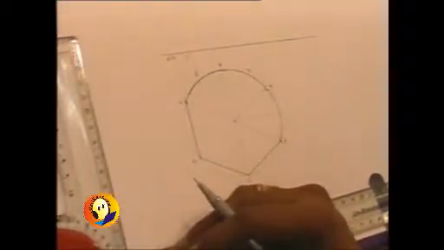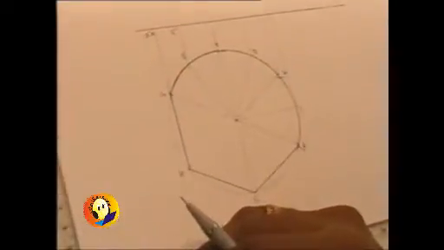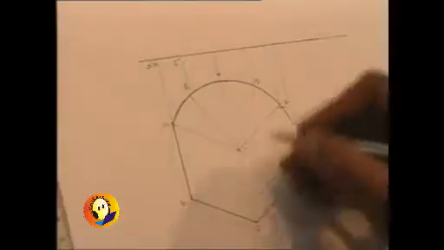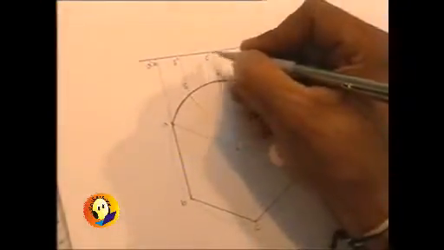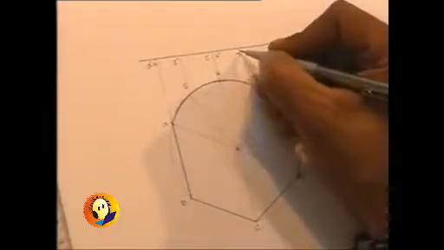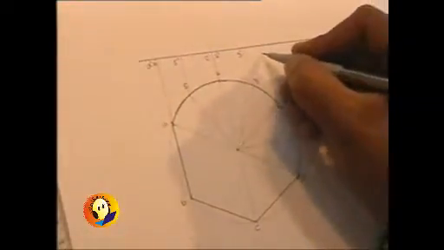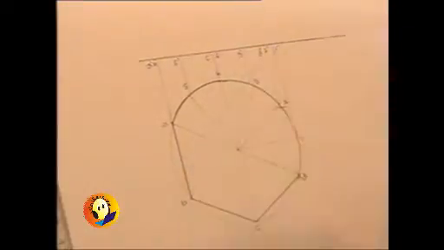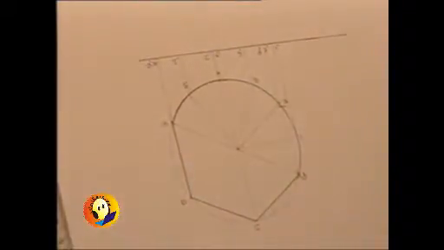This will be point 5 dash. Then we can name points C dash, 4 dash. This will be 3 dash. It will be D dash and 2 dash, and then 1 dash. So I obtain the line view.